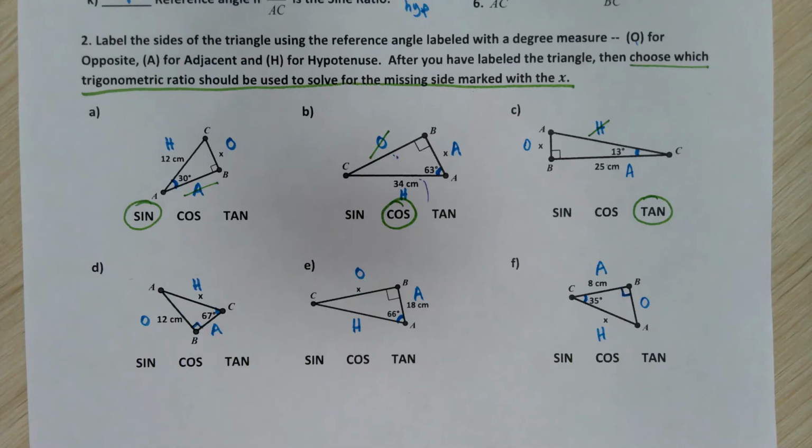If you'd like to pause and try the next 3 on your own, feel free to do that, come back and check your answers. Otherwise, let's go through these final three.